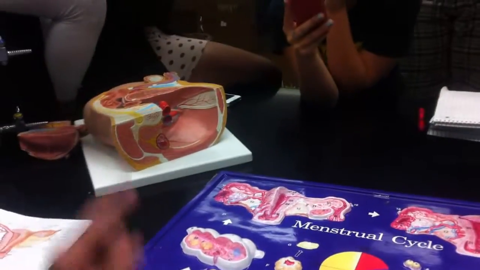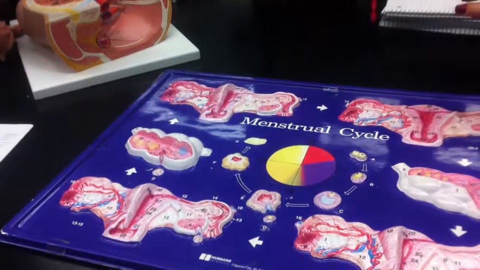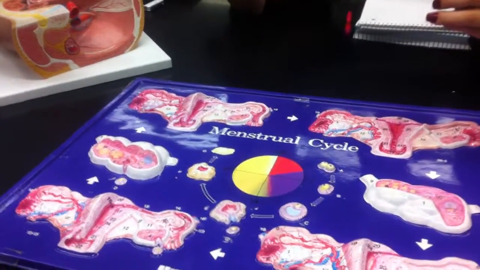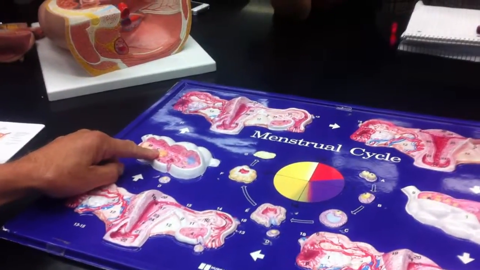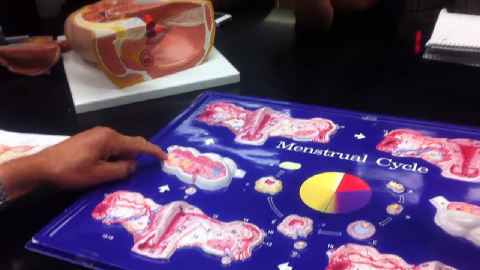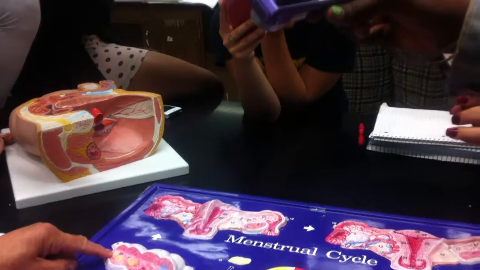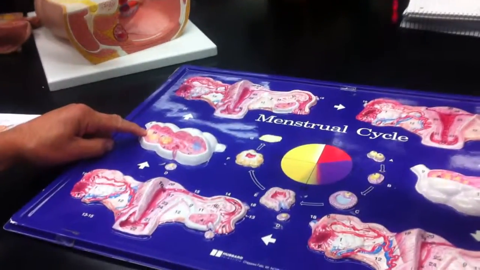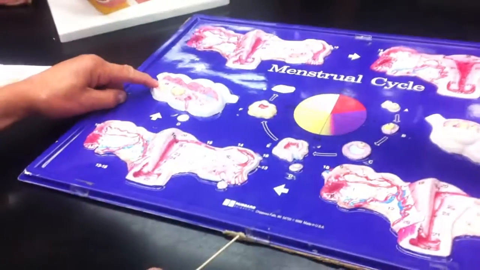Assuming there is no conception, assuming the female doesn't become pregnant, what's going to happen, and I will explain why in the lecture, this is going to deteriorate into a whitish looking body. It degenerates into this whitish body called a corpus albicans. Alba is white.